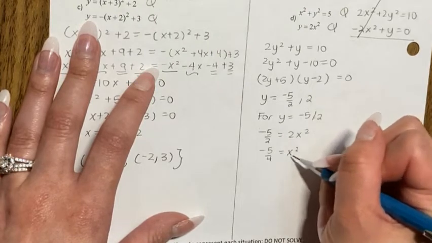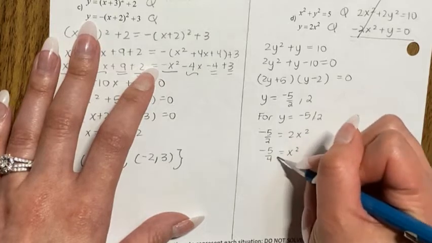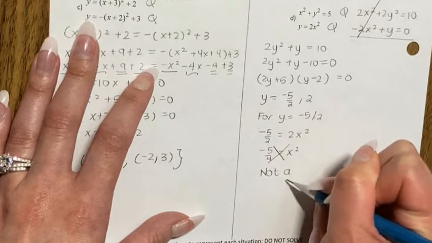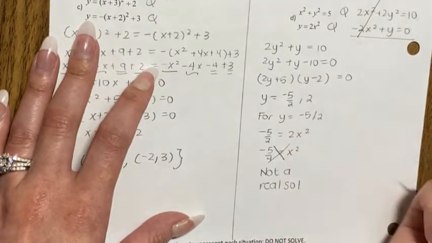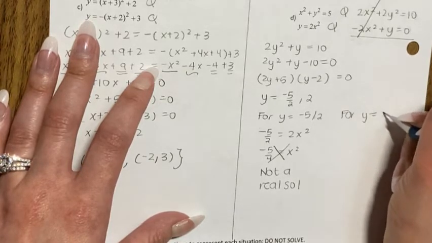And you are all happy, ready to square root both sides. But you are like, you know what? This is not possible in the real number plane. So this is not a real solution, so you know that that's not possible. So we do it for y equals 2.